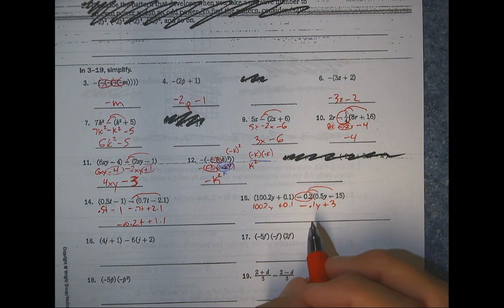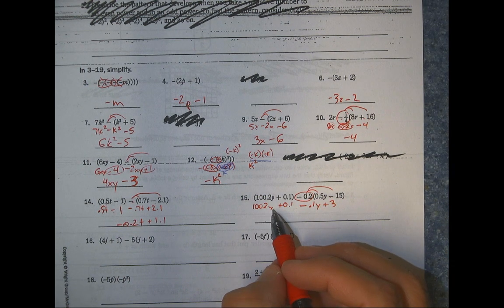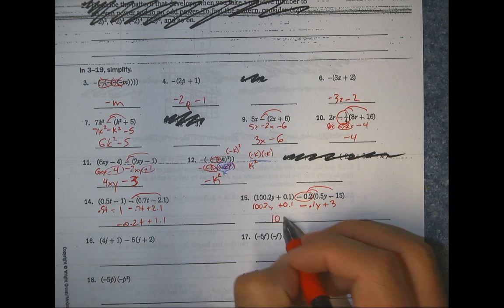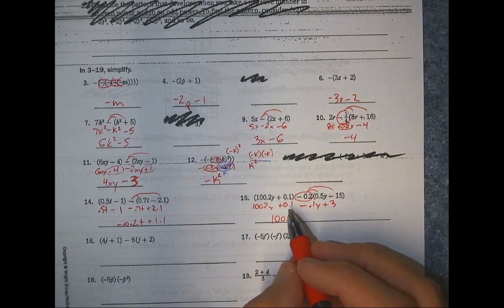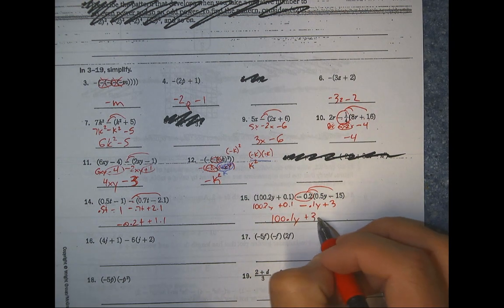So we're going to combine like terms. I've got 100.2y minus 0.1. That's 100.1y. And a 0.1 plus 3 is a 3.1.